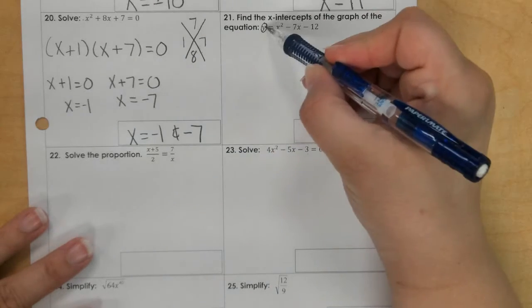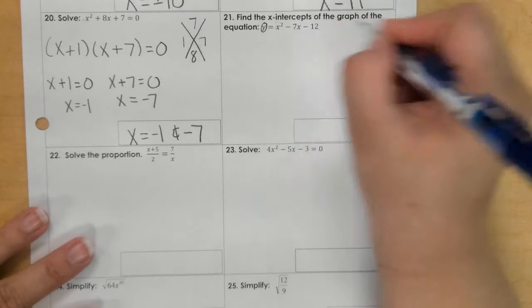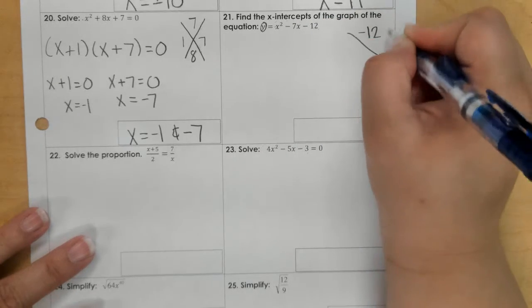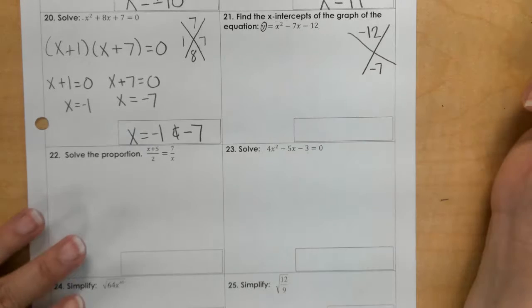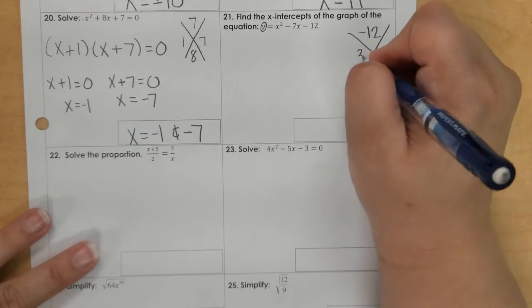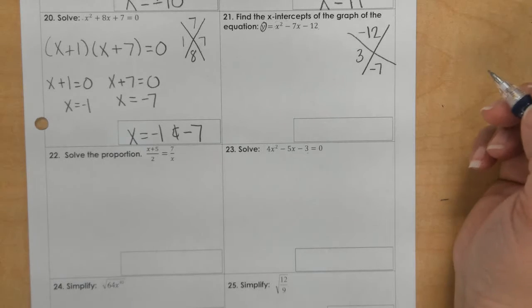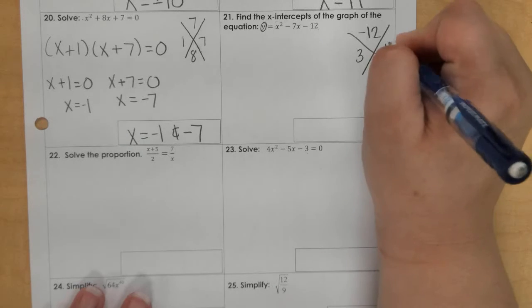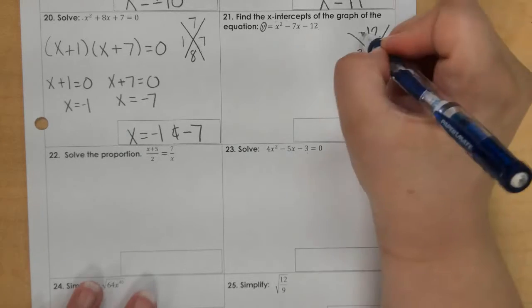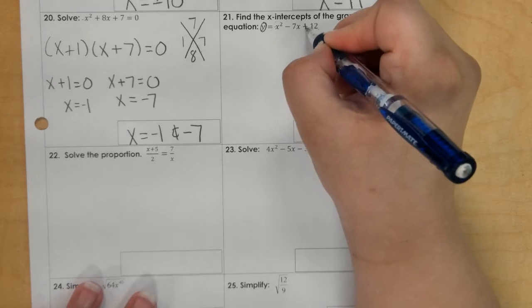So we're making the y a 0, and we're going to go 1 times negative 12 is negative 12. And we're going to try to get to negative 7. So the only way to do that would be 3 and 4. But let's go ahead and change this 12 to a positive 12. I believe it's a typo.